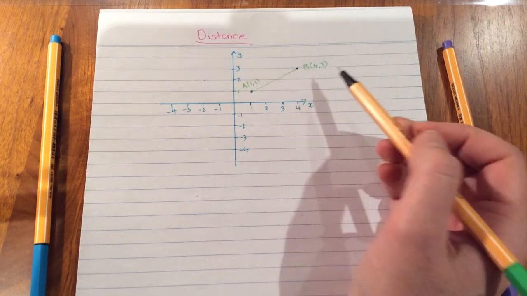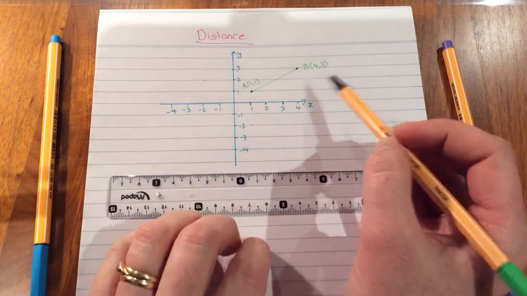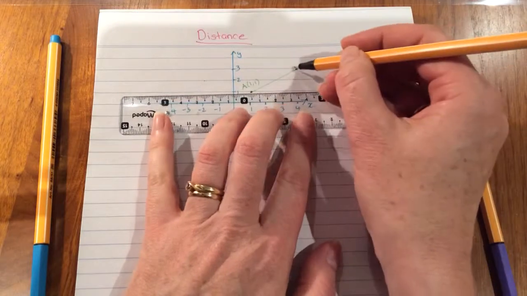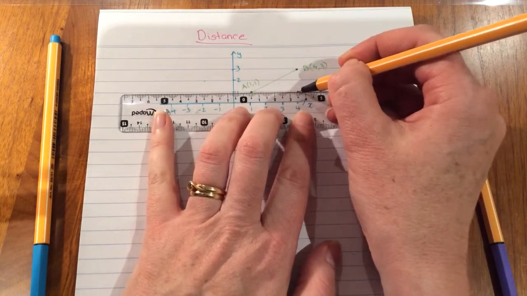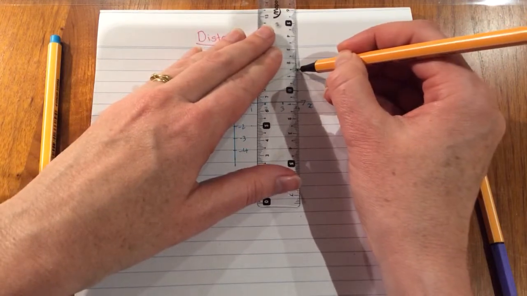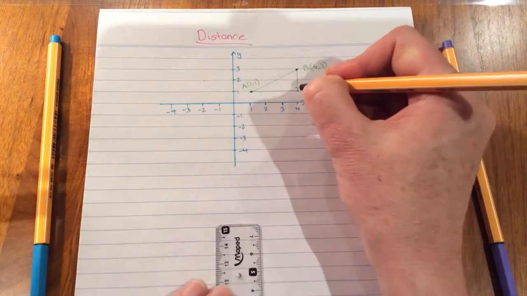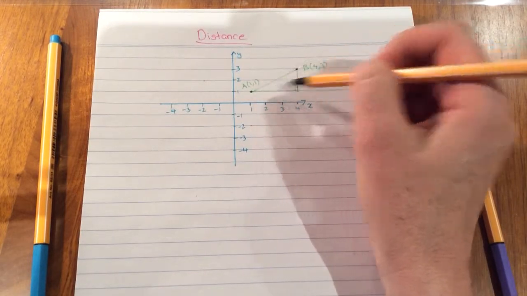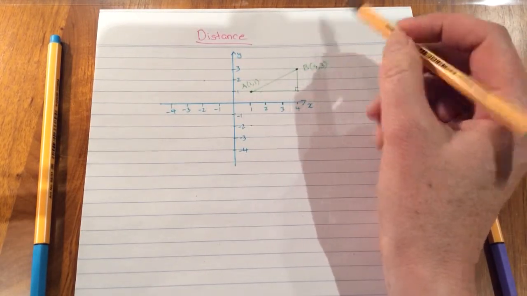To create a right-angled triangle, I add in two lines that are parallel to the axis. So I'm going to go horizontally until I line up straight under B. Then I'm going to go vertically straight up there. And that creates a right-angled triangle. Now, to use Pythagoras' theorem, I need to know how long these sides are.